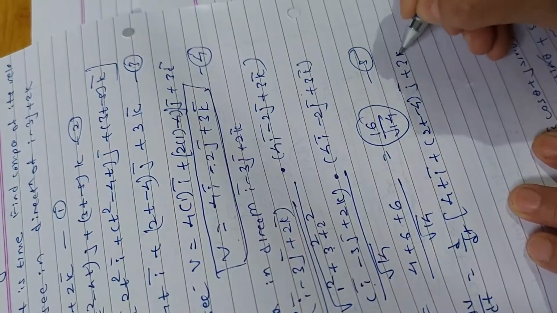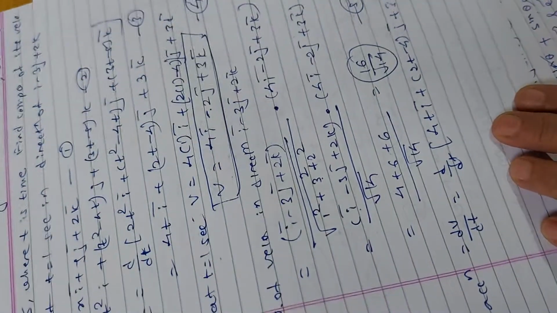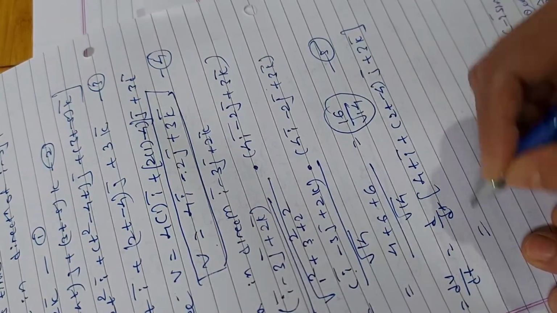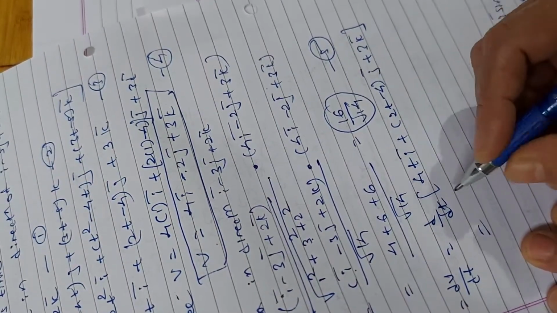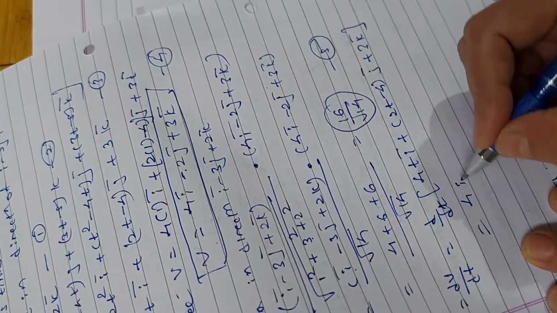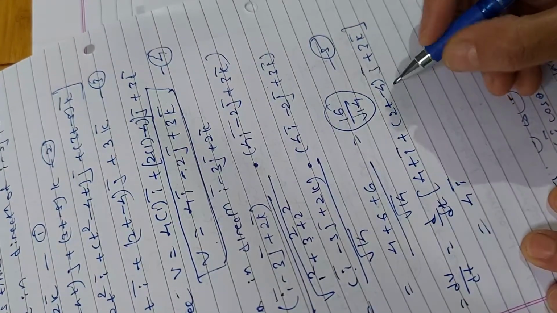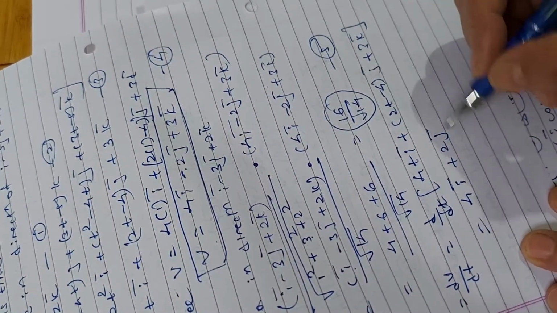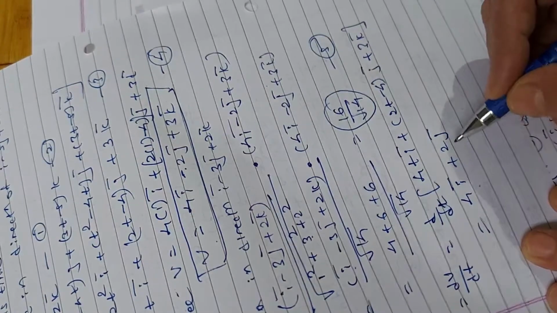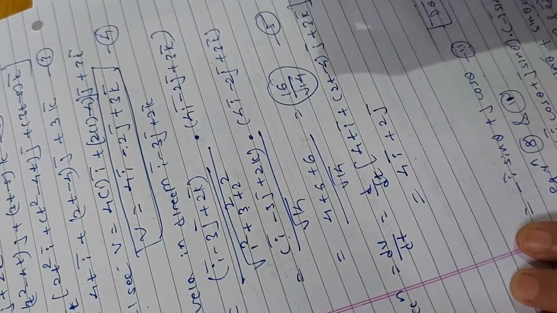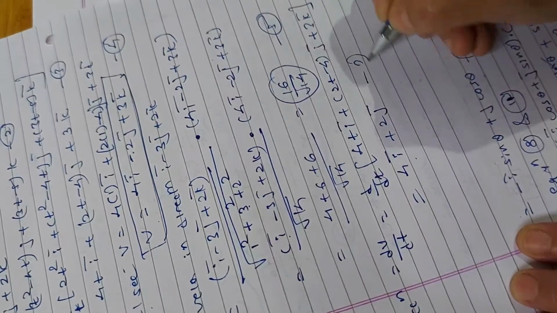This is the value I have got for velocity. Now simplify this. d by dt of 4t should be 4, so 4i. Over here d by dt of 2t will be 2. Here there is no term. So 4i plus 2j is the only answer. This is my equation number 6 and 7.